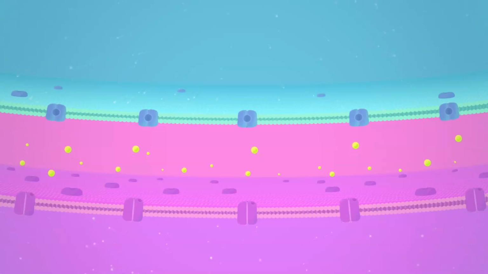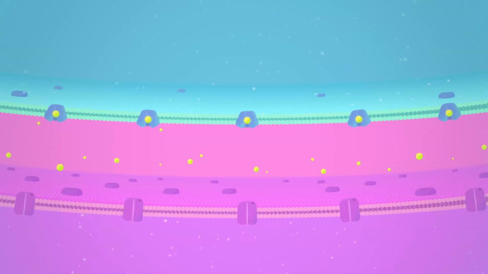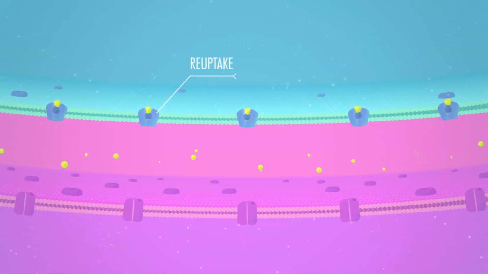Some kinds diffuse back across the synapse and are immediately reabsorbed by the sending neuron in a process called reuptake. Others are broken down by enzymes in the synaptic cleft or sent away from the synapse by diffusion. And this mechanism is what many drugs, both legal and illegal, so successfully exploit in order to create their desired effects. These drugs can either excite or inhibit the production, release, and reuptake of neurotransmitters. And sometimes they can simply mimic neurotransmitters, tricking the neuron into thinking it's getting a natural chemical signal when really it's anything but. Take cocaine, for example.